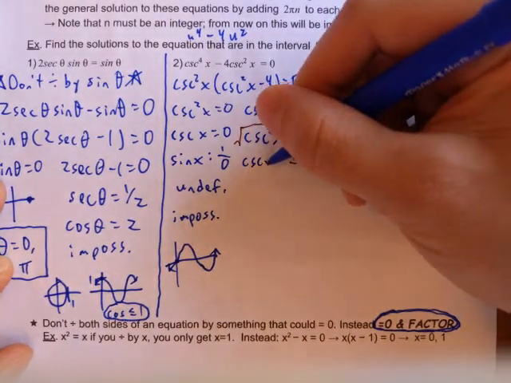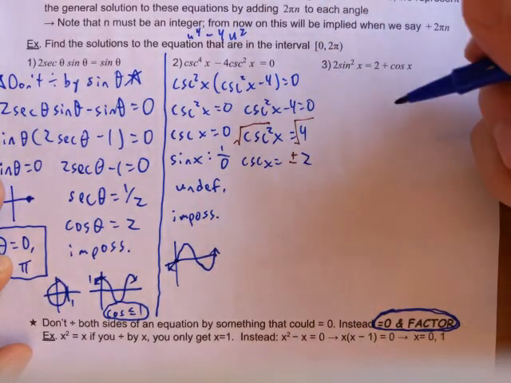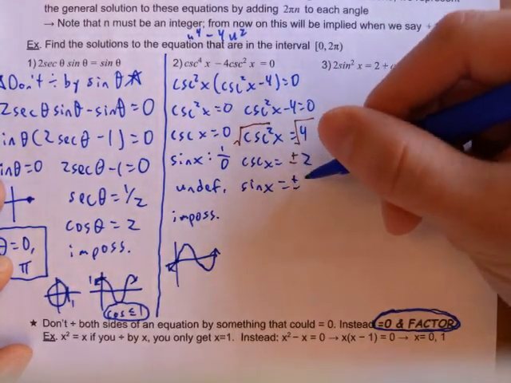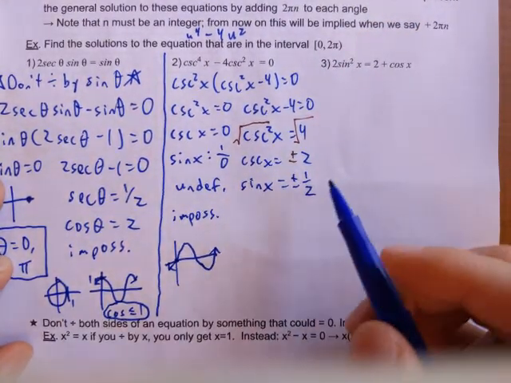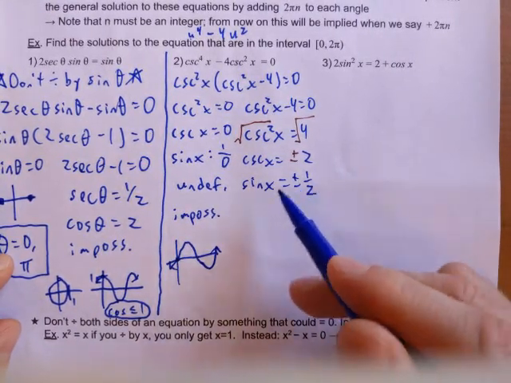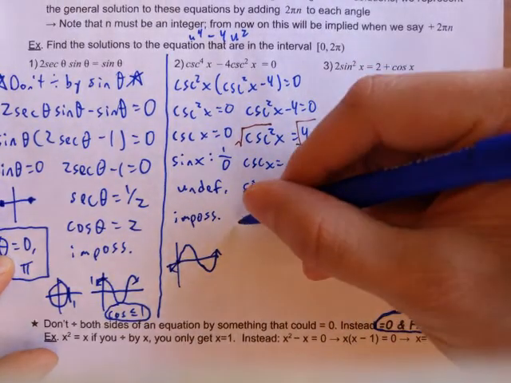So we've got cosecant x is plus or minus 2. And then just go right to what sine of x is, find that reciprocal. Again, with these ones with a plus or minus, you don't have to think about the ASTC. You're just going to be looking for all 4 quadrants.